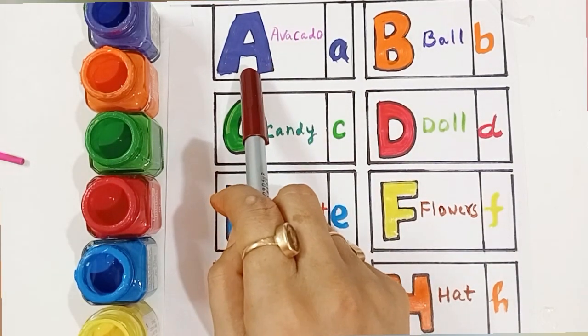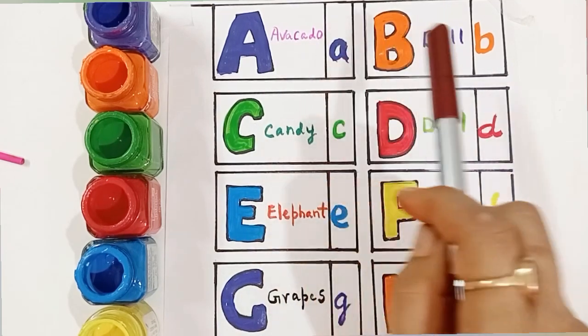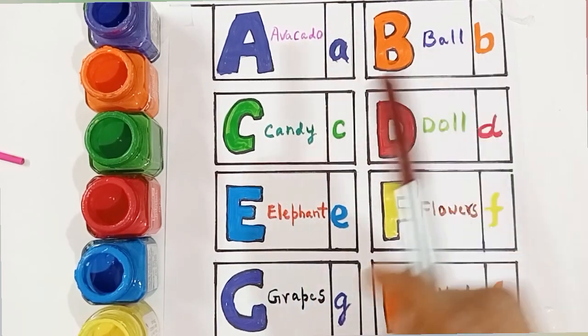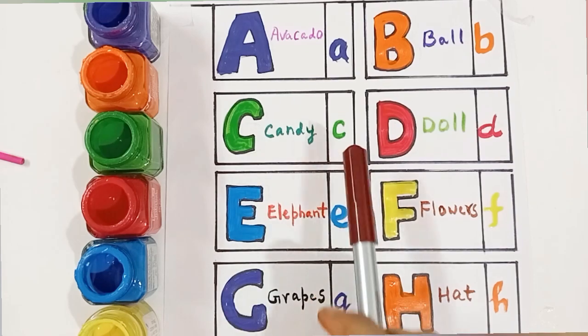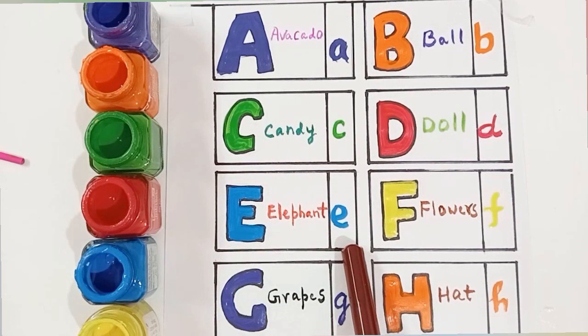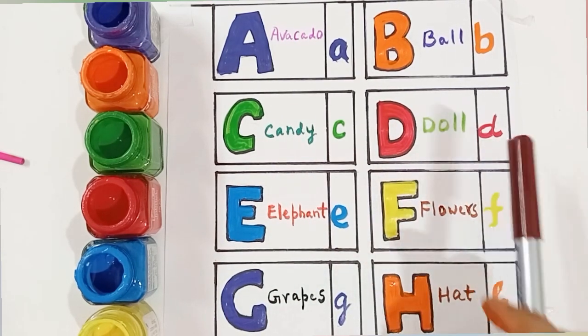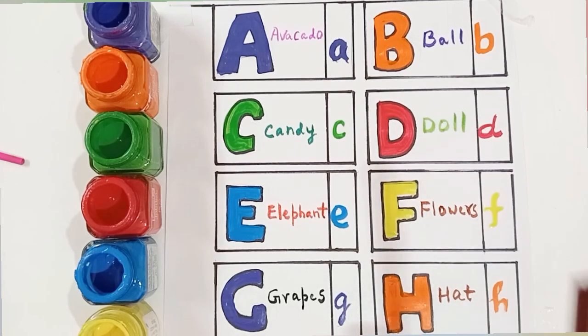This is capital letter A. This is small letter A. Capital letter B, small letter B. Capital letter C, small letter C. Capital letter E, small letter E. Capital letter D, small letter D. Capital letter F, small letter F. Capital letter G, small letter G. Capital letter H, small letter H.